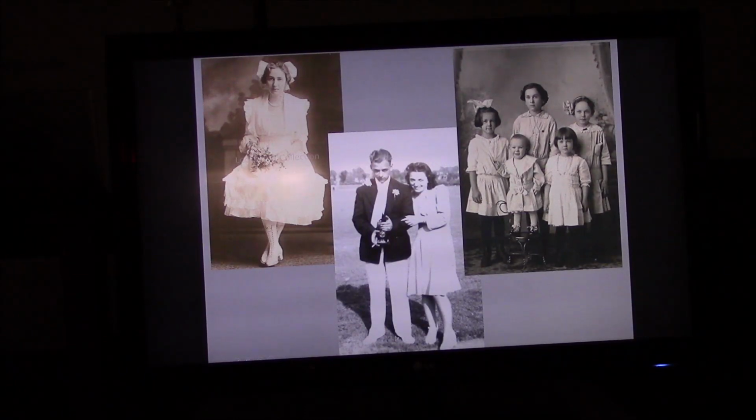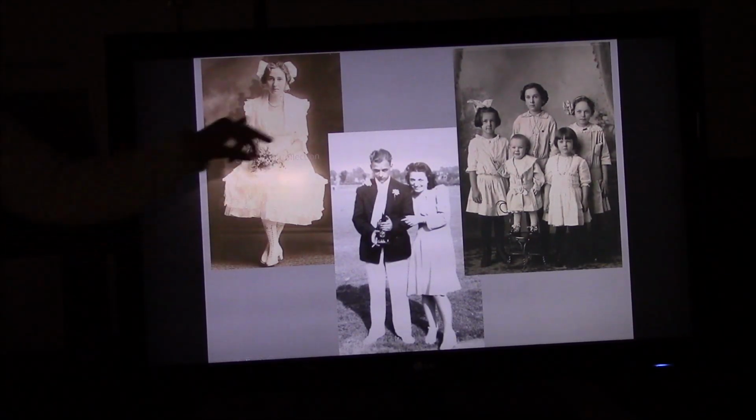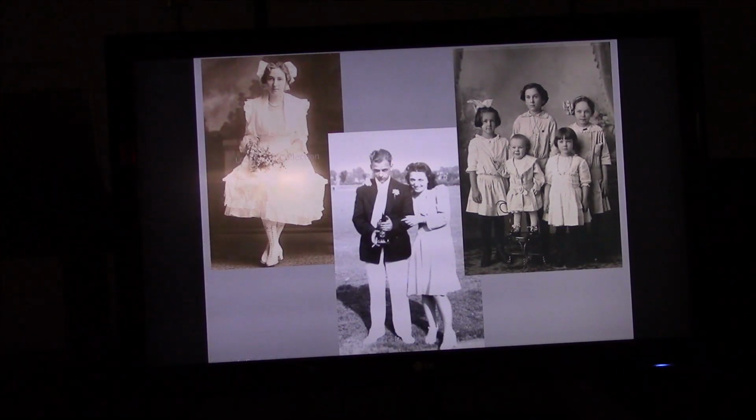So here are some things. You probably are familiar with all of these. Right? We look at this young lady. There could be a couple of things going on in this particular photo. It could be a graduation photo. It could be a confirmation. If it were a confirmation photo, what else would we be looking for?